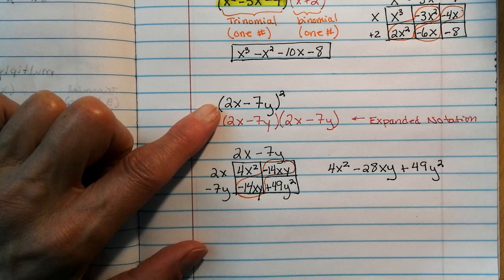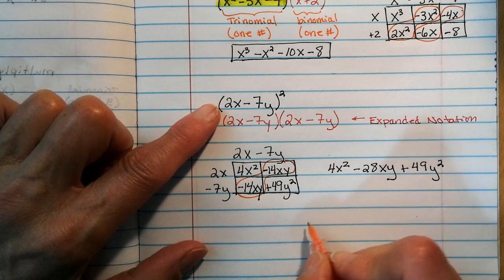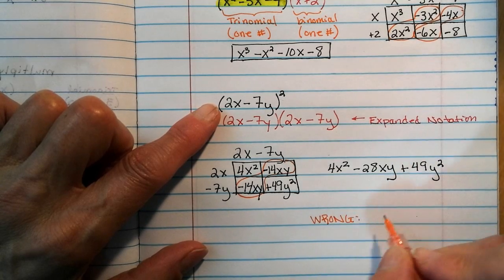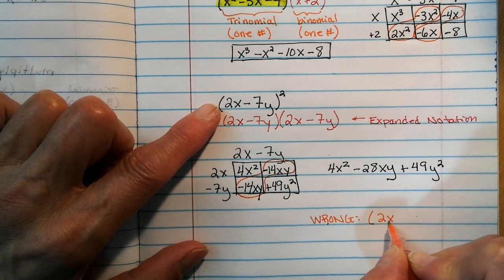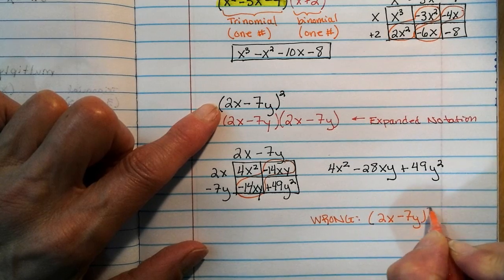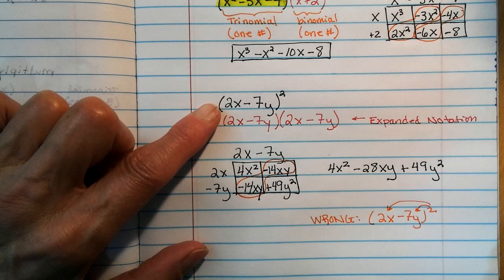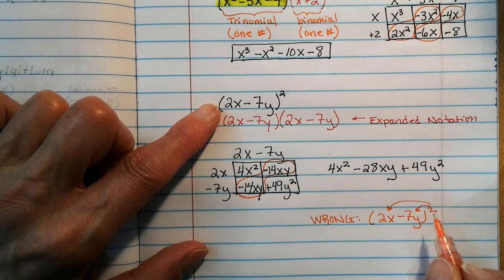If you were to do this, I'm going to show you what's wrong, and you'll see it looks totally different. So if I have 2x minus 7y squared, and you did this, first of all, you're violating the order of operations. You have to do exponents before you can do multiplying.